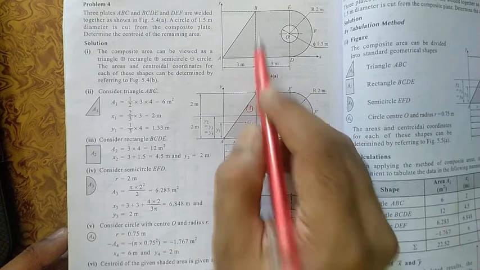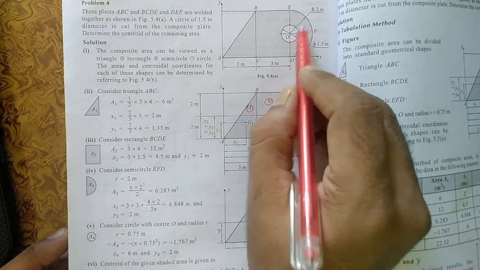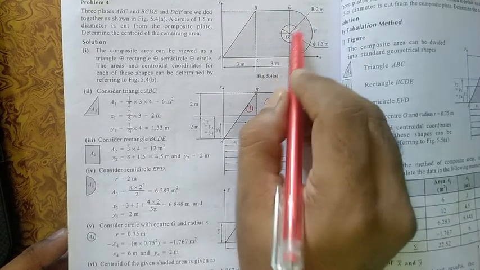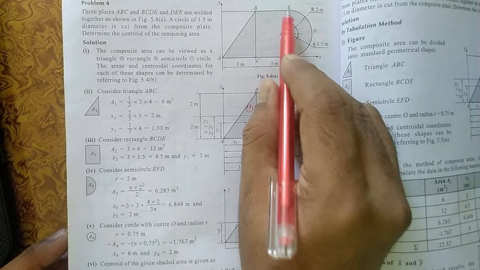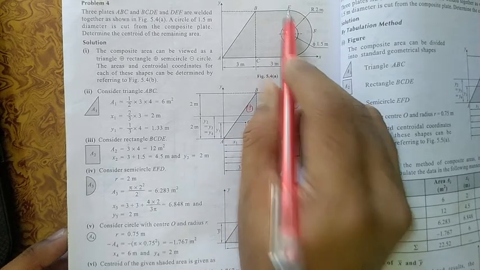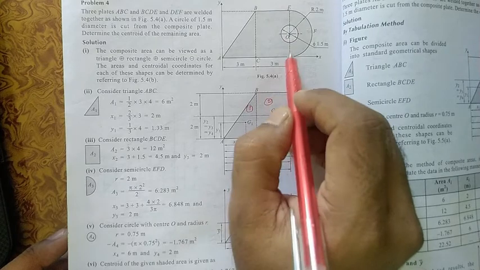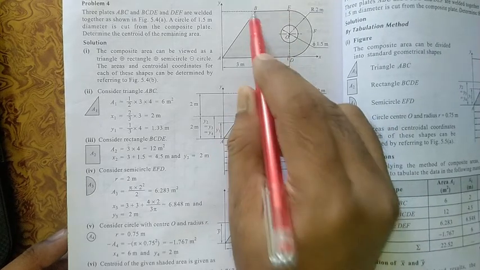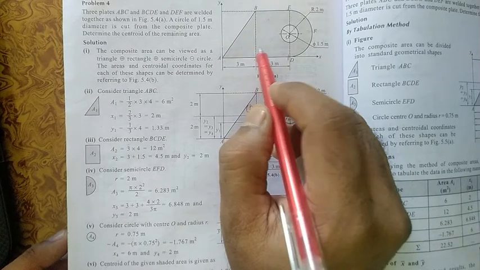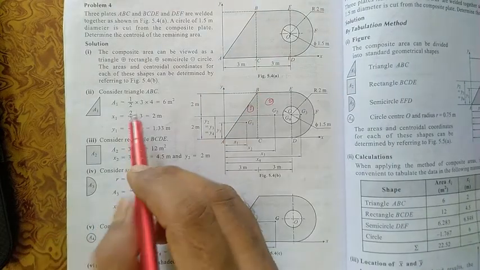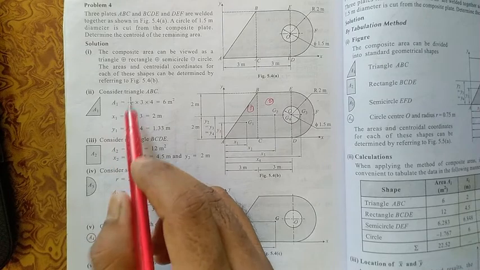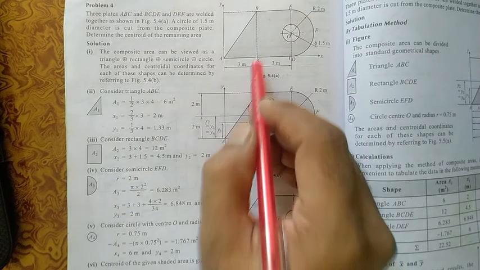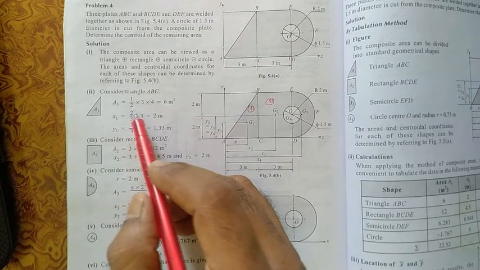If we move this circular part, the radius for this portion is given as 2 centimeter, and here we get 2 centimeter. That means the height is 4 centimeter. So we get the height for this portion as 4 centimeter. The area is then 1/2 base multiplied by height, 4. After doing the calculation, we get 6 meter square.